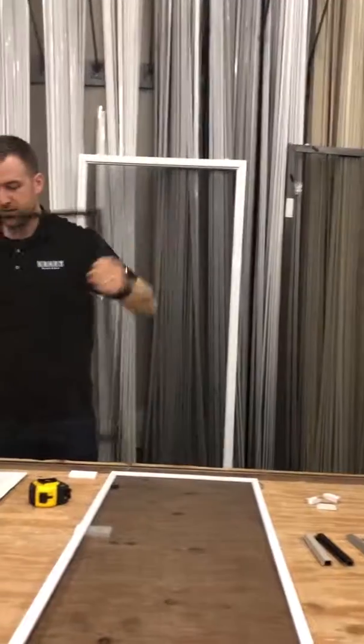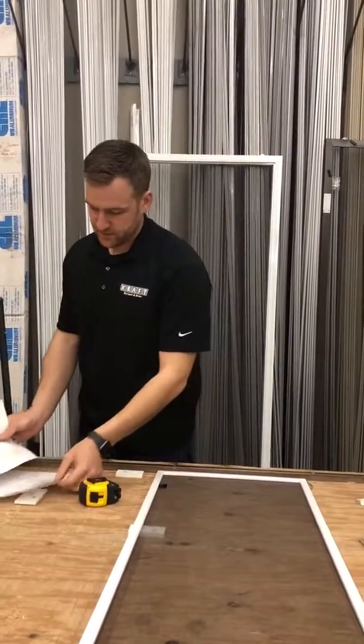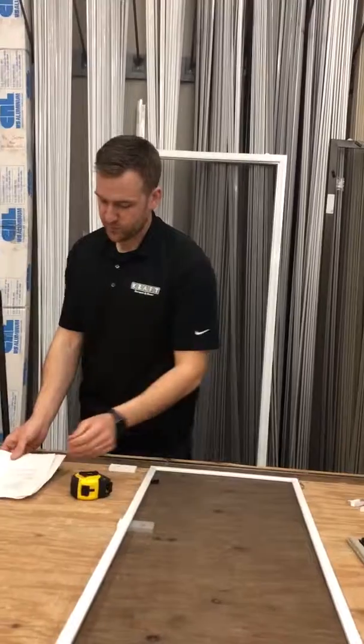And that's most of our screens. That's pretty much our screens.